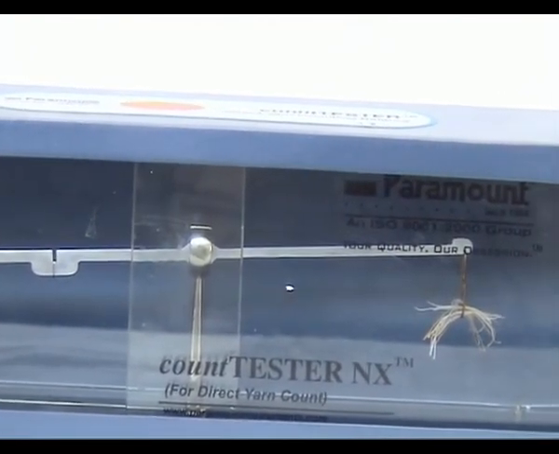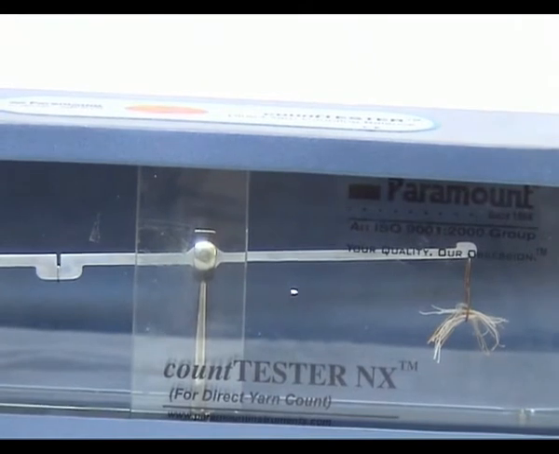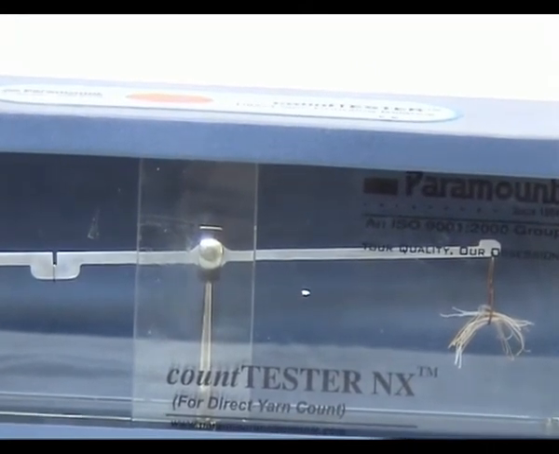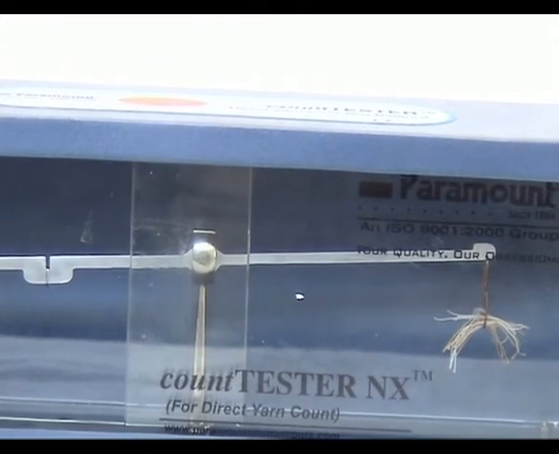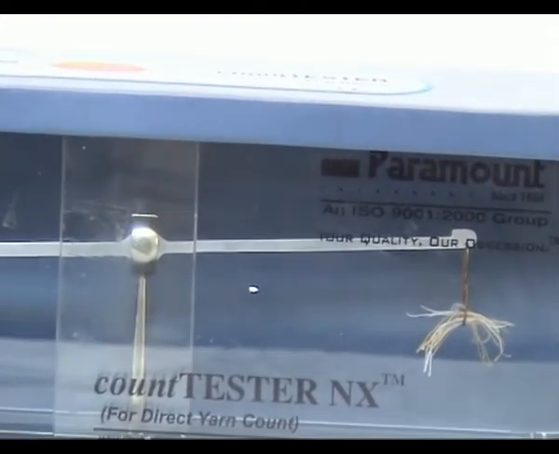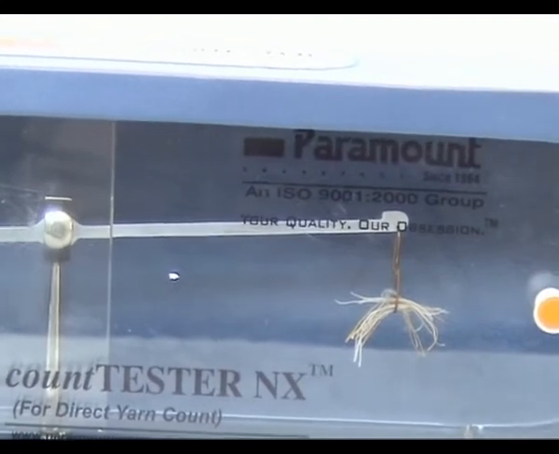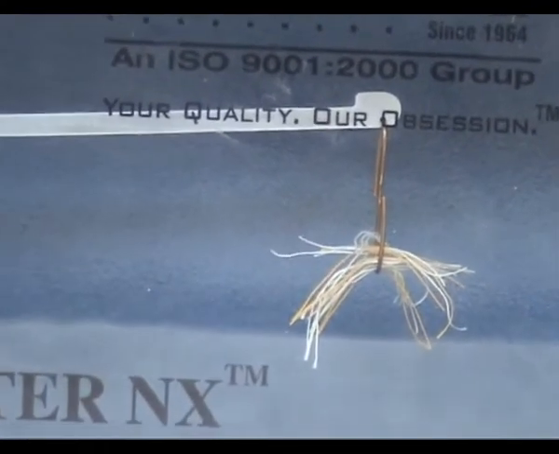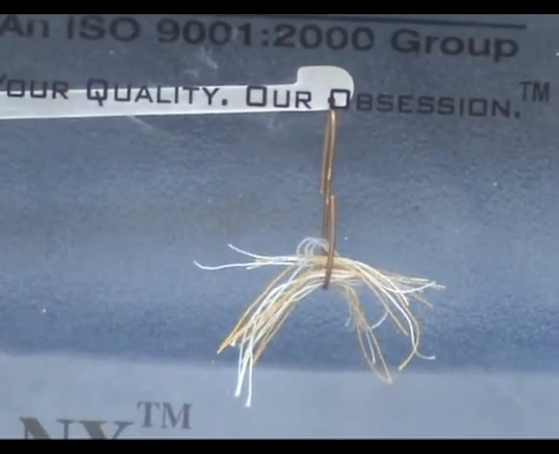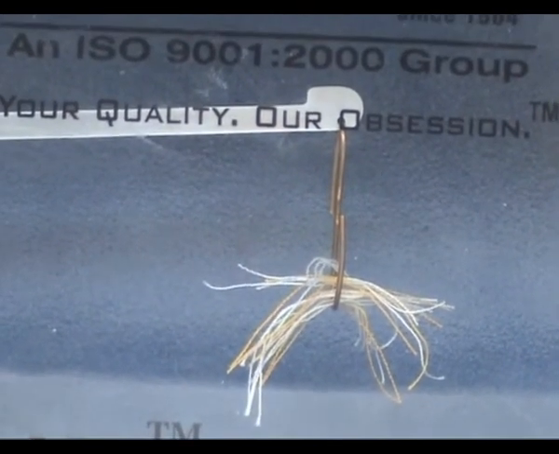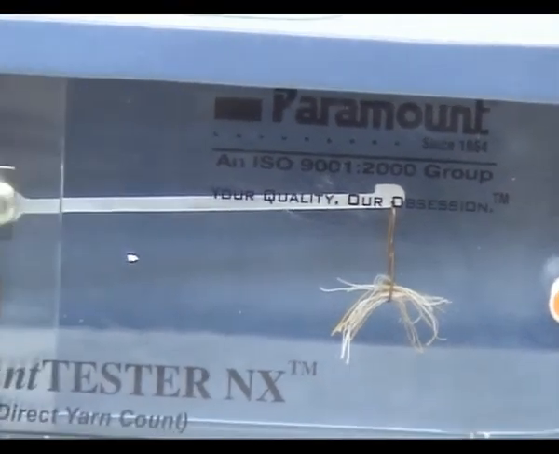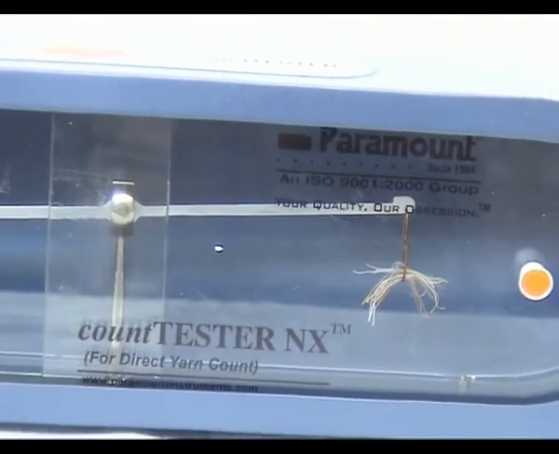A template is used to cut short lengths of the yarn, the length depending on the count system required. These short lengths are added on the hook until the pointer is opposite the datum line. The count is the number of short lengths to balance the beam.